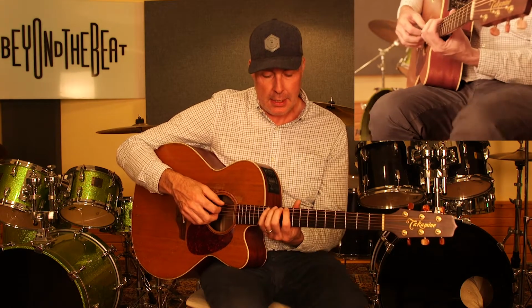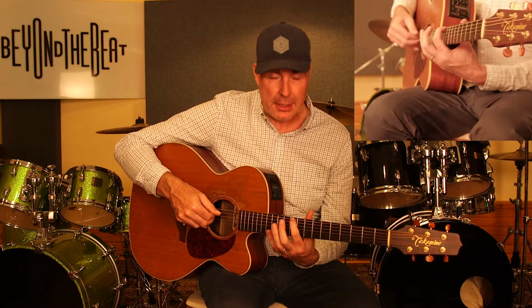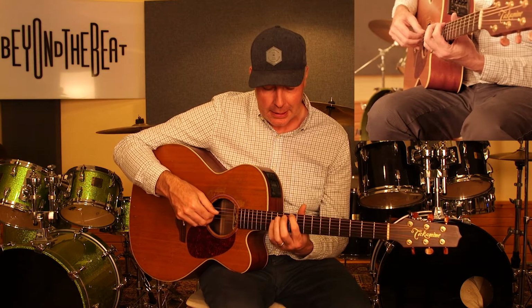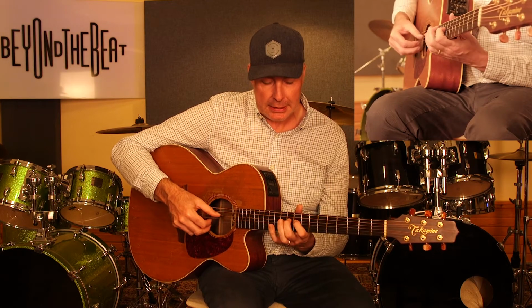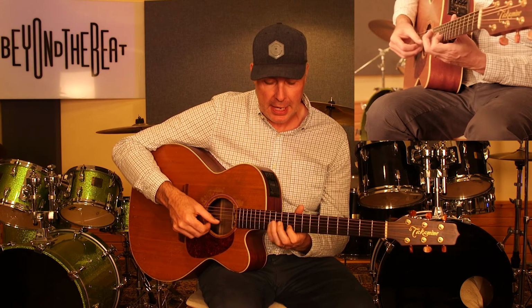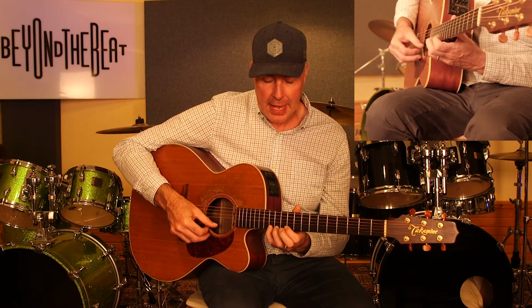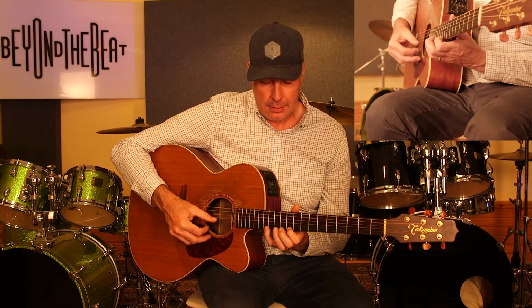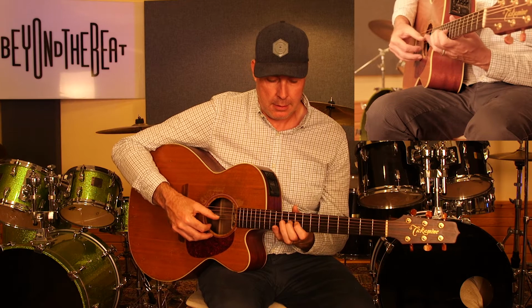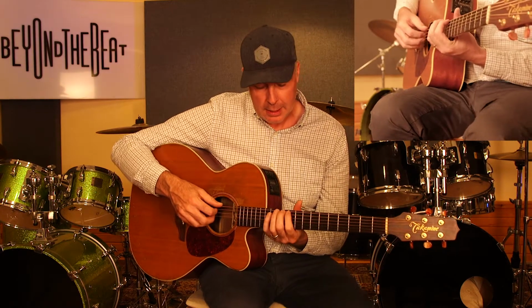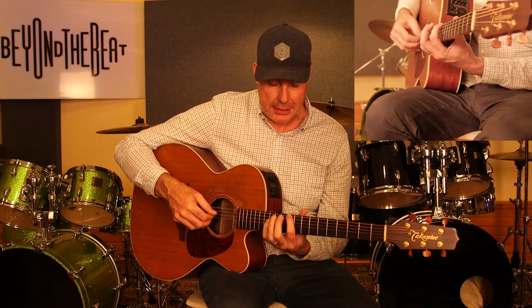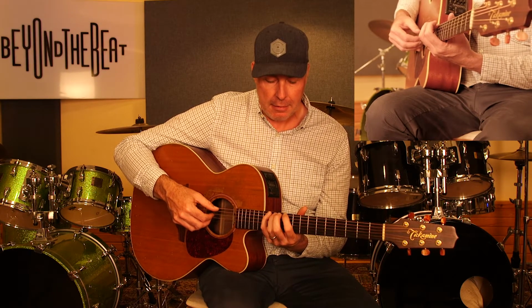And then this pattern here is on the 10th fret. The next one starts on D. So it goes D, E, F, G, A, B, C, D, E, F, G, A, B, C, little slower. So D, E, F, G.